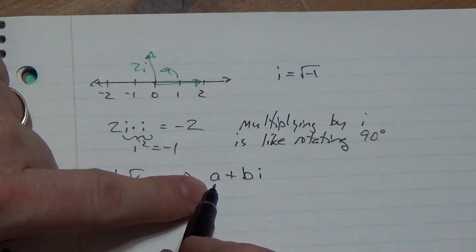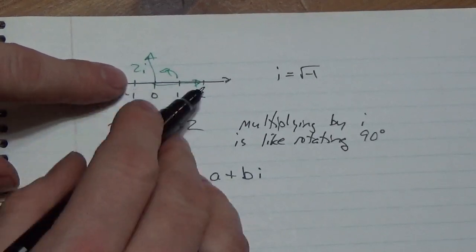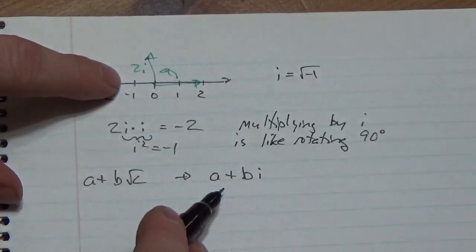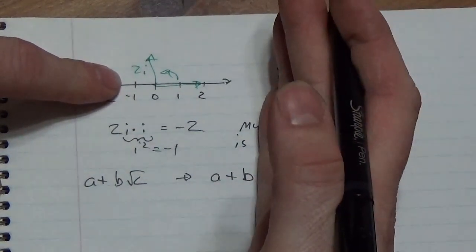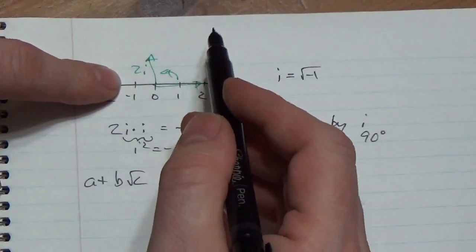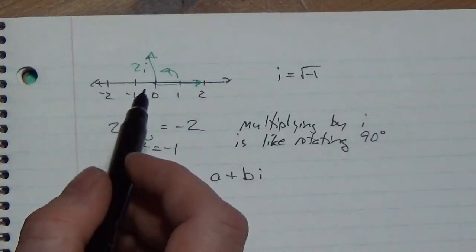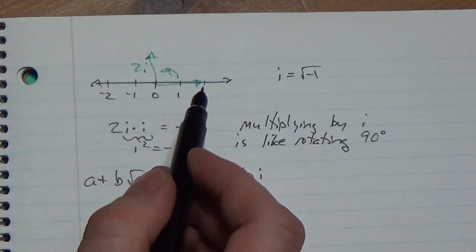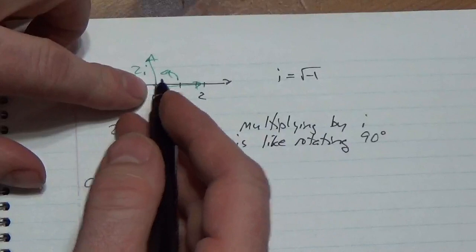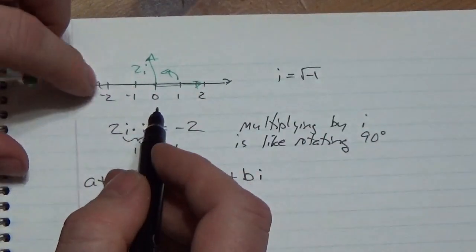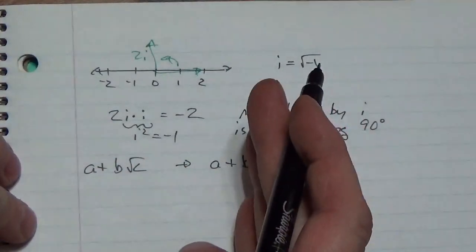So what I'm going to do is take some number a along the real axis here, and add to that b multiplied by i. Now remember what i does, it rotates it 90 degrees, so I'm going to actually be somewhere up here. Now with the real axis, it didn't do that. When I had, say, 3 and I added 4 times root 2, it was just affecting the magnitude of the number, so all I was doing was moving back and forth along the real number line. But this does something a little bit different. This causes that rotation of 90 degrees.